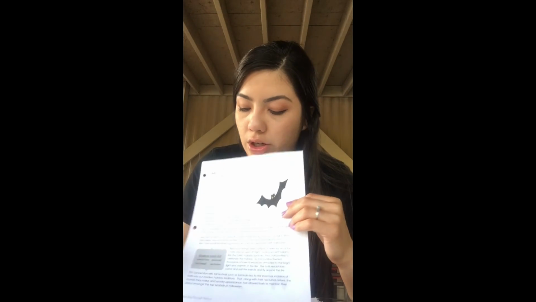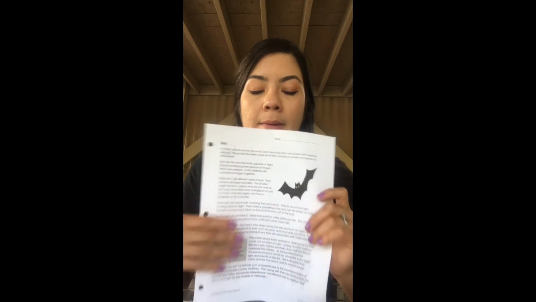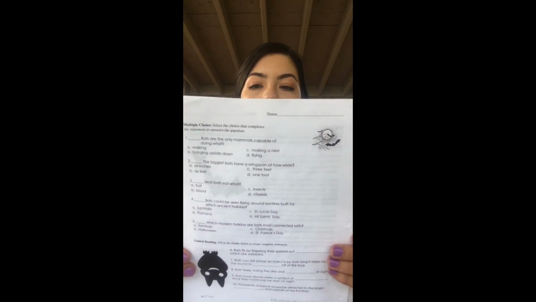Some examples of formative assessment would be this packet that I used for one of my lessons on a unit plan on Halloween. This is just an informational passage on bats, and it goes over different vocabulary and different things about bats. But the formative assessment here would be this small multiple choice quiz on the back of the passage, and it just has comprehension questions. So that would be a formative assessment, so the teacher could see if the student actually learned that information or not.